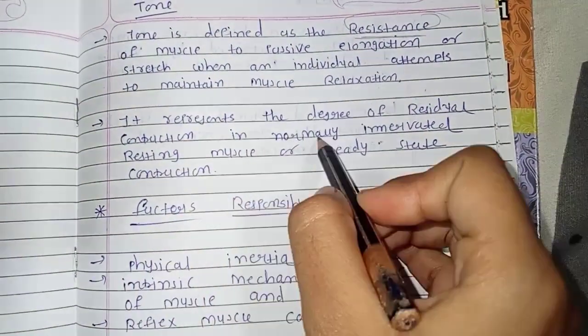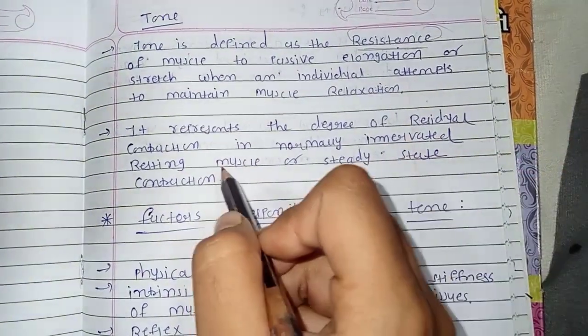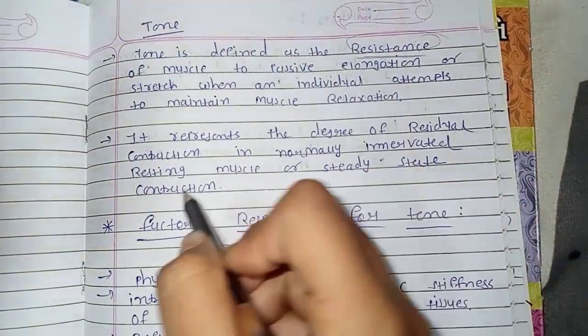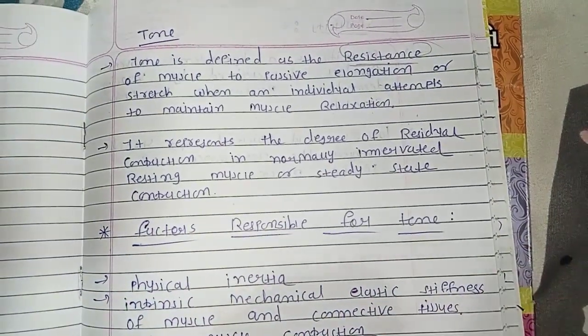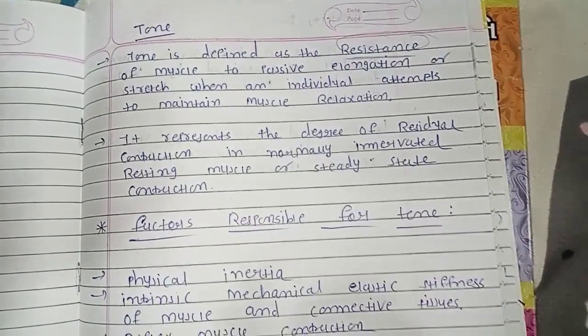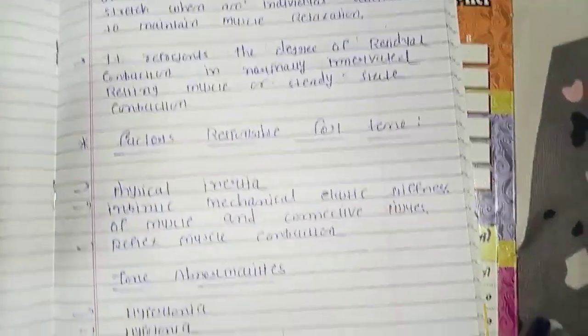It represents the degree of residual contraction in normally innervated resting muscle, or the steady state of contraction. हम कितने भी रिलैक्स हो जाए, but some amount of resistance will be there, okay, in a normal individual.